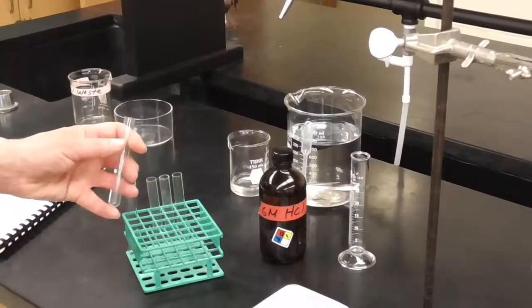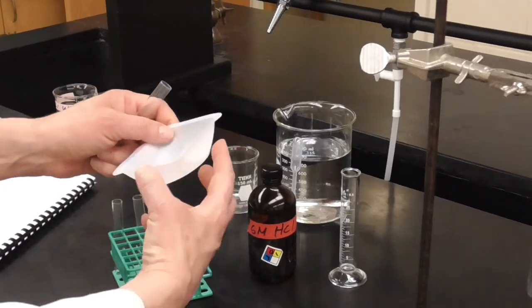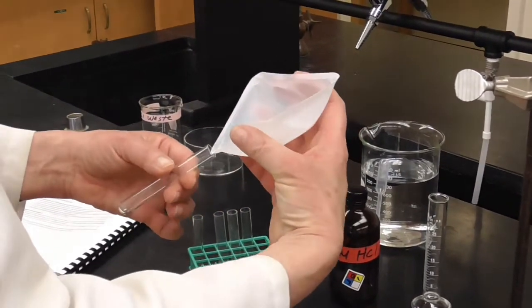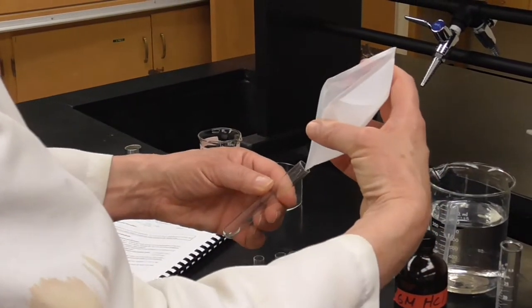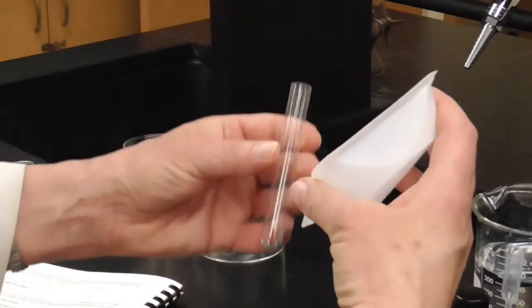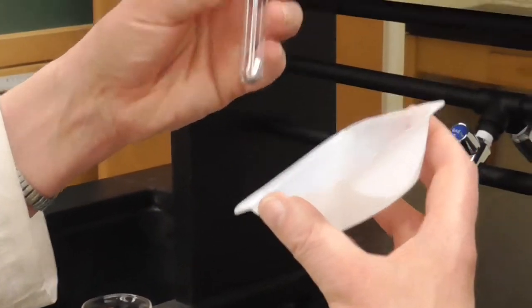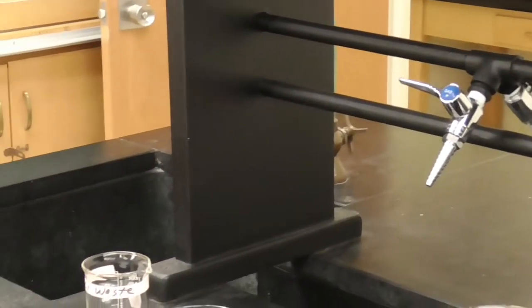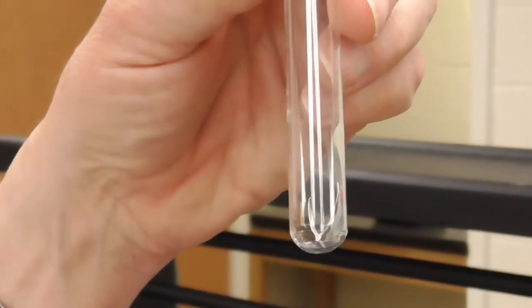I'm going to take this over to the apparatus. Now I'm going to transfer the pieces of aluminum, the soda can, into a small test tube. And there we go. Did I drop one? There should be... Yes, there are 3 pieces in there. There are 3 small pieces of soda can in there.